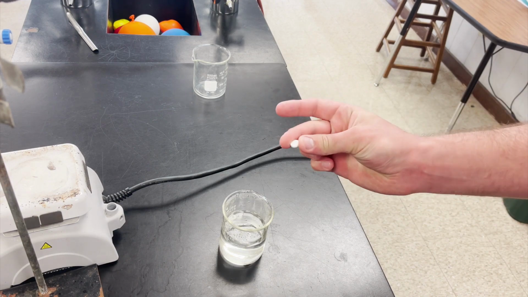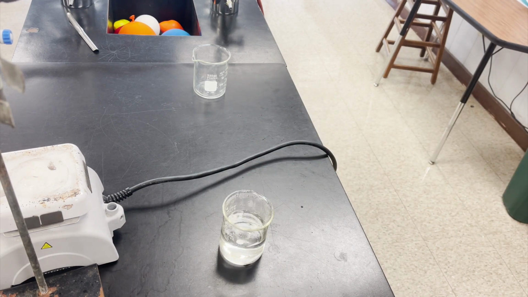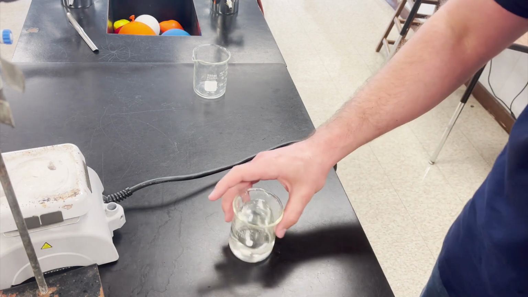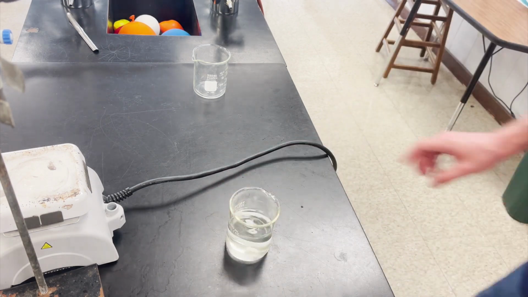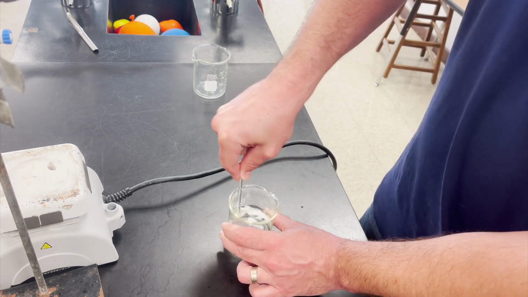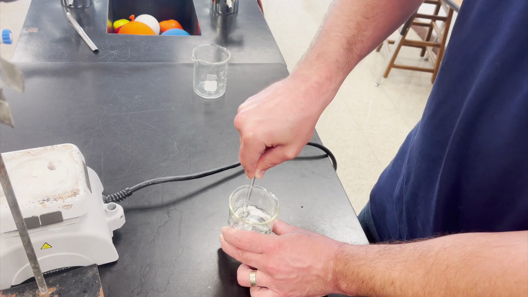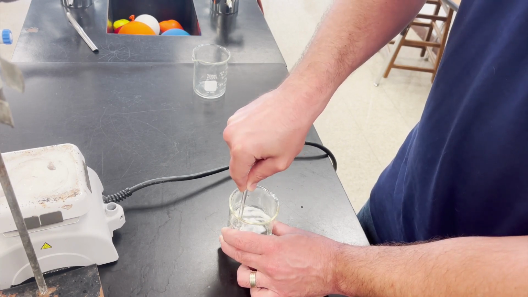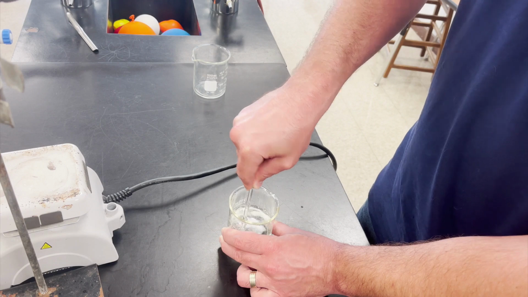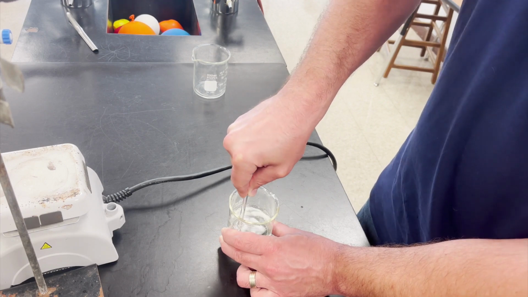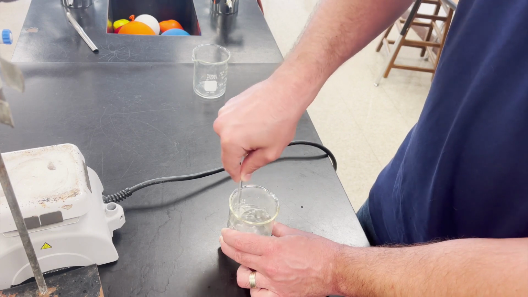So I'm going to take an aspirin tablet, put it inside of there, and give it a little bit of time to dissolve. What I'm doing right here is crushing it up with the stir rod, increasing the surface area, if you will. And it will over time dissolve.